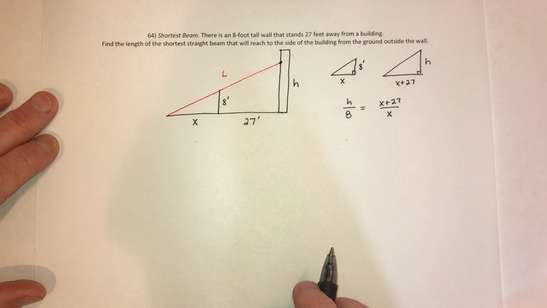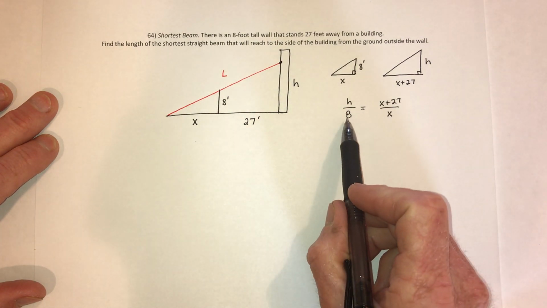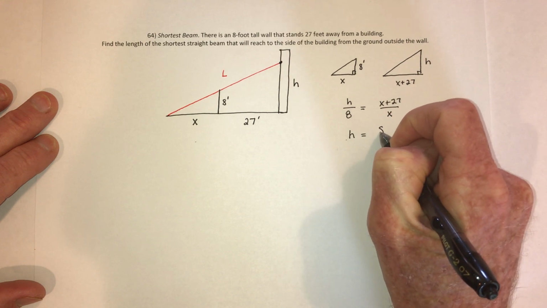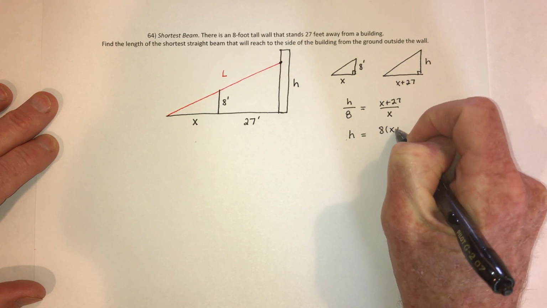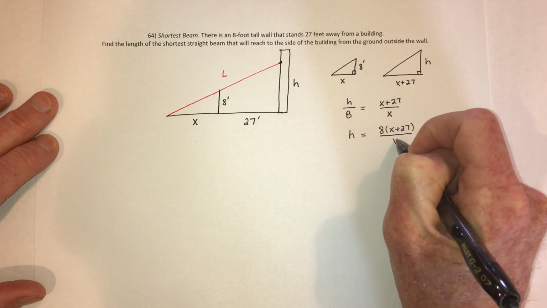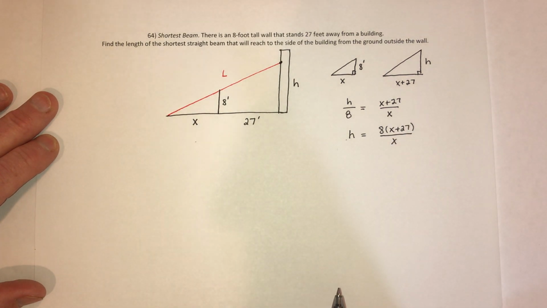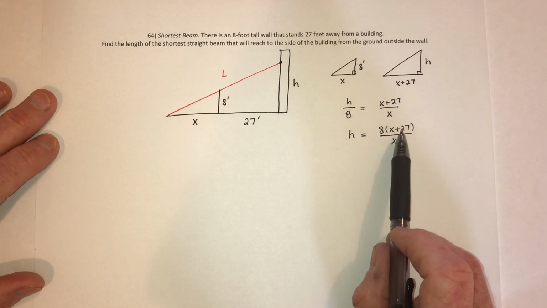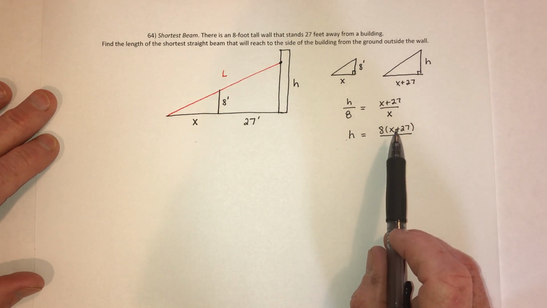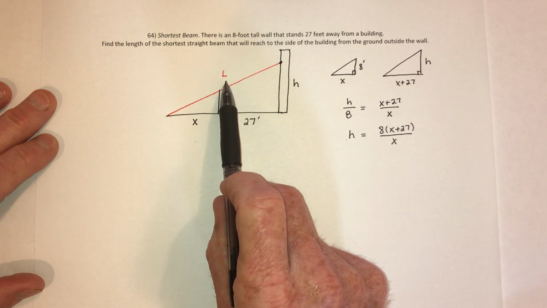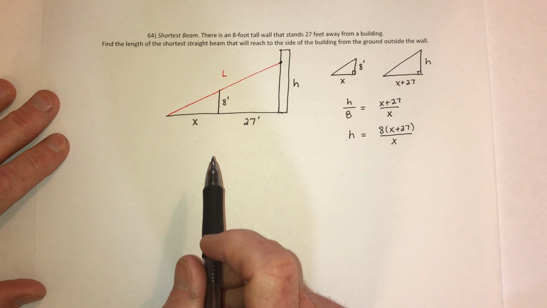And then we just need to solve for H. So multiply both sides by this 8. And H is equal to 8 times X plus 27 in parentheses, the whole thing divided by X. So this is the auxiliary equation. We're going to pause on that and then find an equation that involves L, because right now I don't have anything about the length. So this is going to be the main equation.